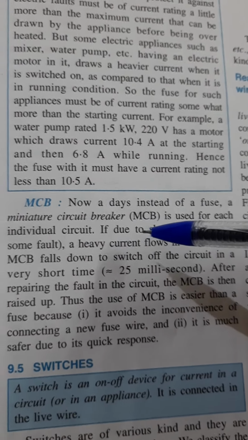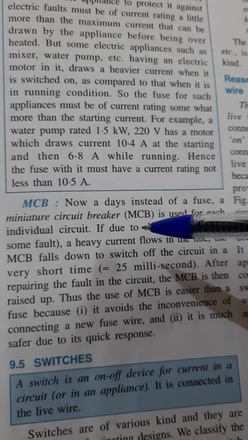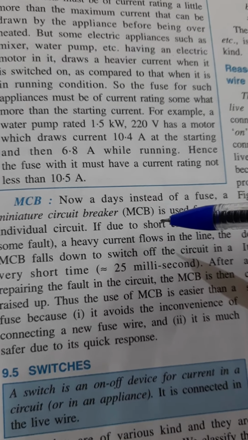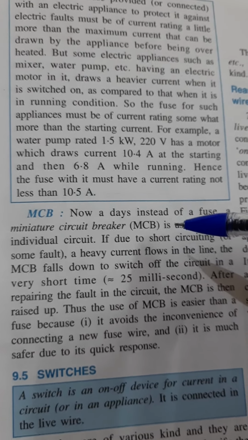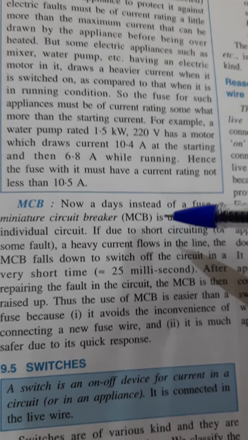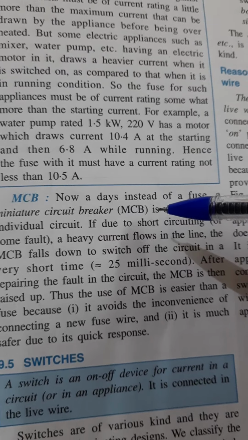So next is the MCB. Nowadays the fuse is replaced with the miniature circuit breaker, MCB. What is the use of this MCB? It has the same function, working as a safeguard, but the advantage is that now we are not replacing the fuse wire.